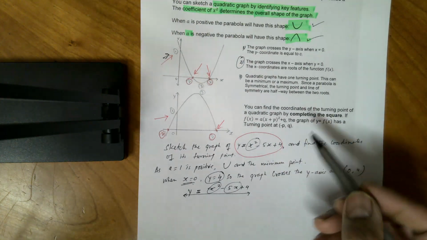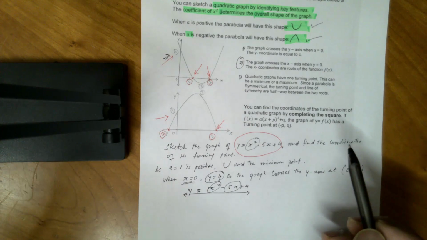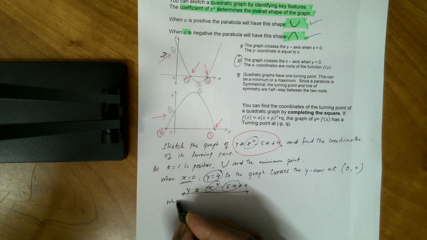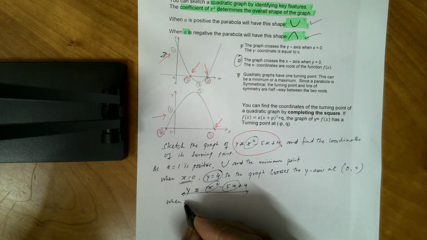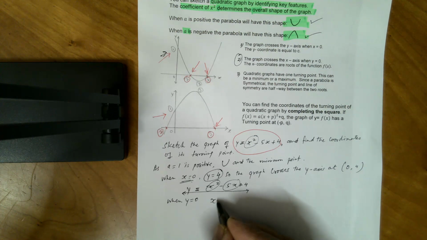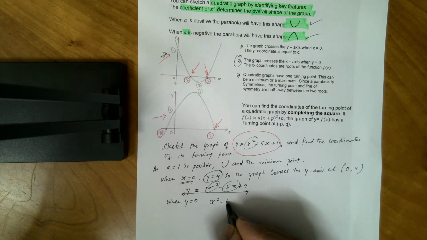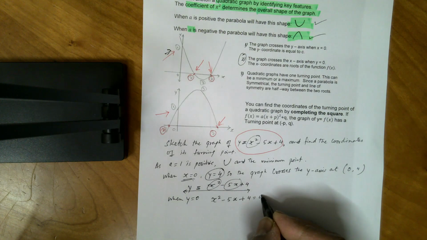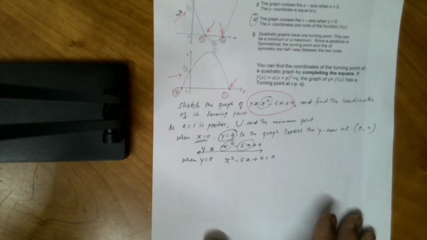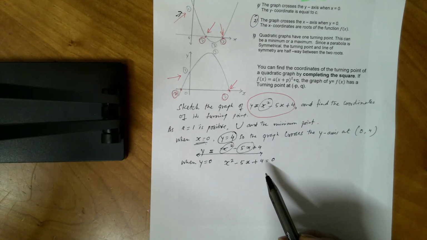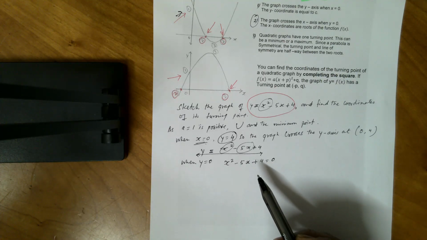So when y equals 0, let's do this. So you say when y equals 0, that's your equation. This is what you will get. So now this is the example. In this example, this is the example of factorization.